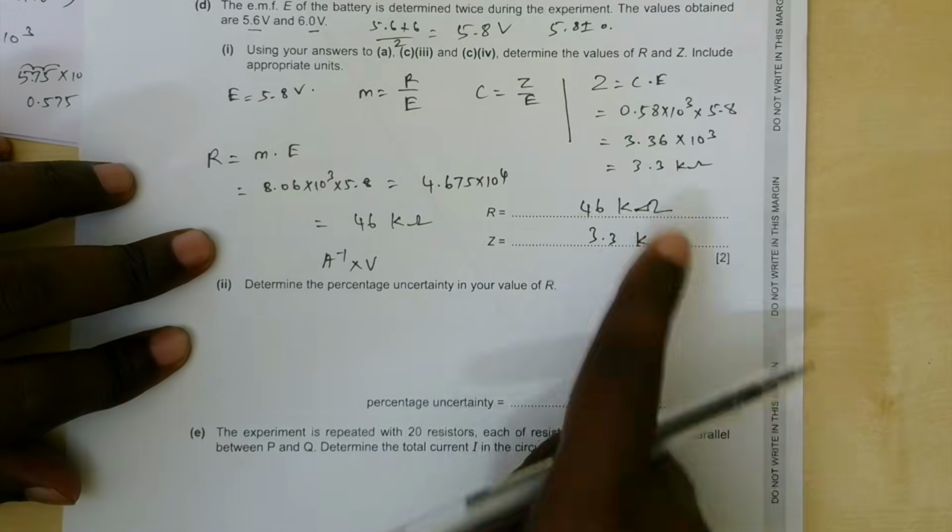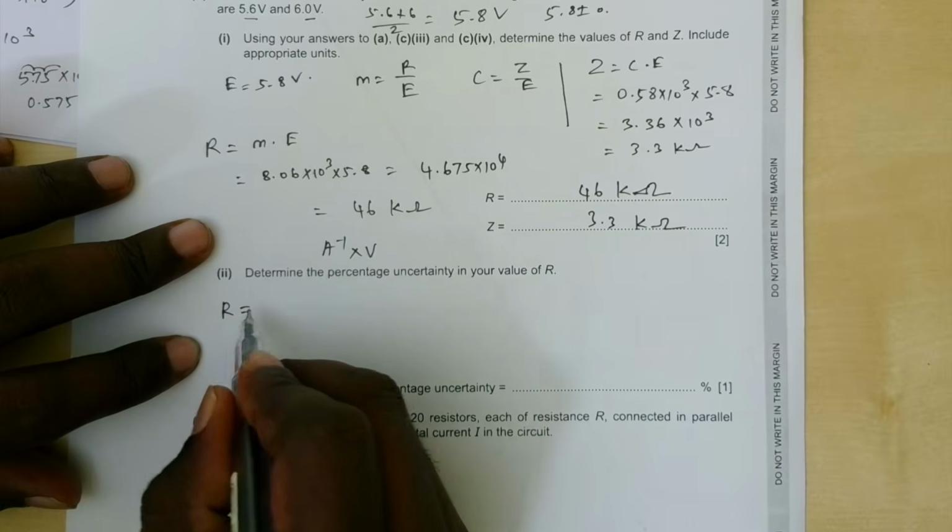Determine the percentage uncertainty in your value of R. We found R using this formula, R equal to M into E.